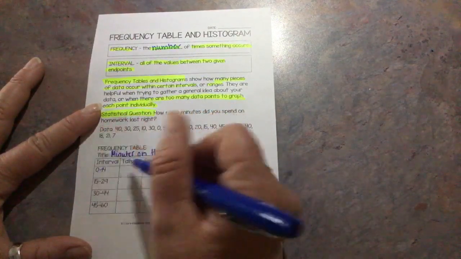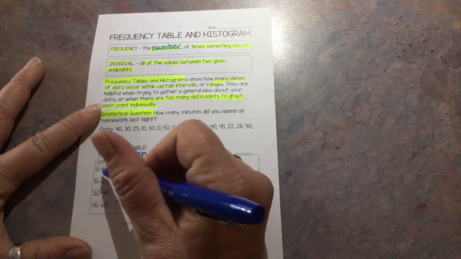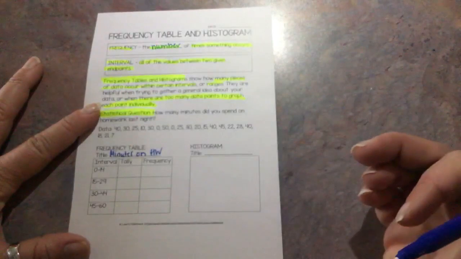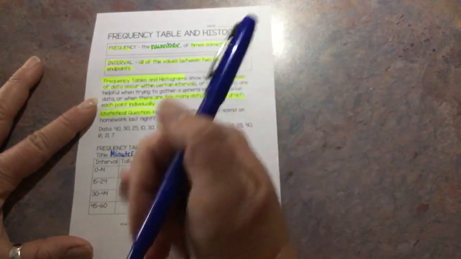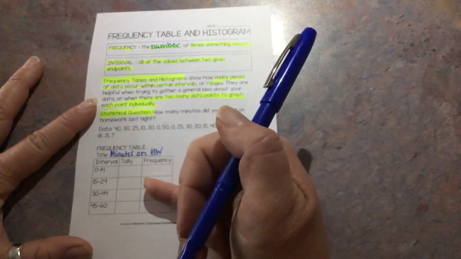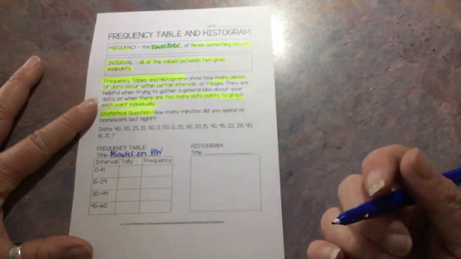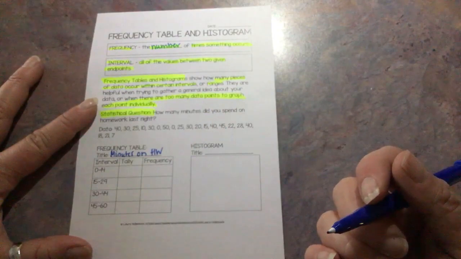So our interval for the first one is 0 to 14 minutes. So we're going to go through our data set. And you can put it in order from least to greatest if you want. You don't have to, because ultimately this is going to be in order, however you need. That is 100% a preference, and that is up to you.